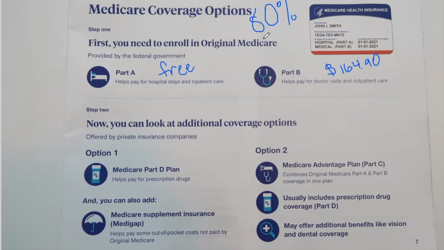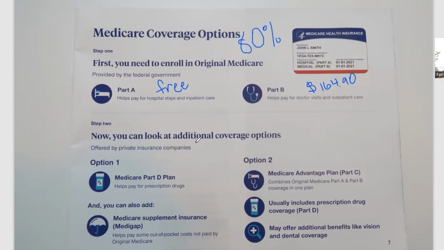Now remember, Medicare is going to cover only 80%. You are responsible for 20%. That 20%, there is no cap. There is no nest egg, okay? So that 20% can wipe out your retirement. It's the truth, it can.